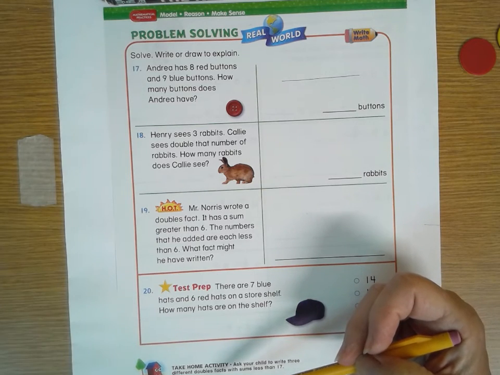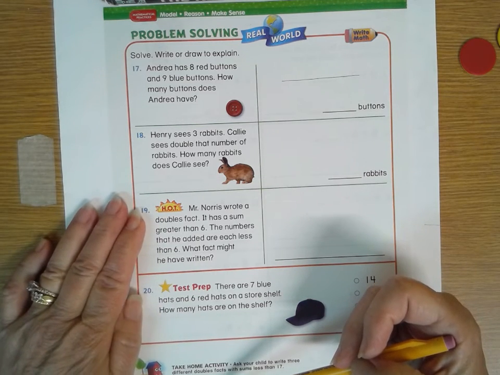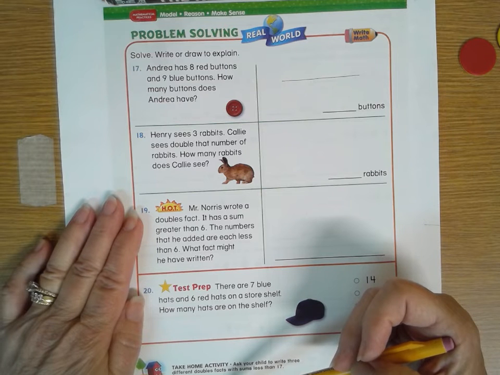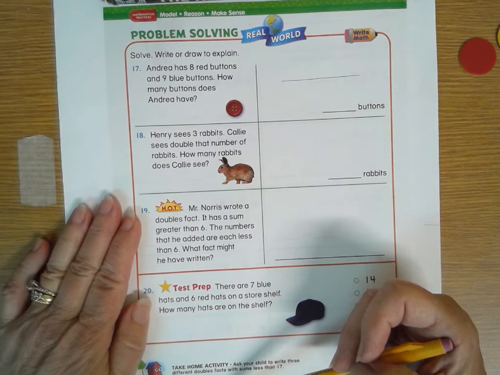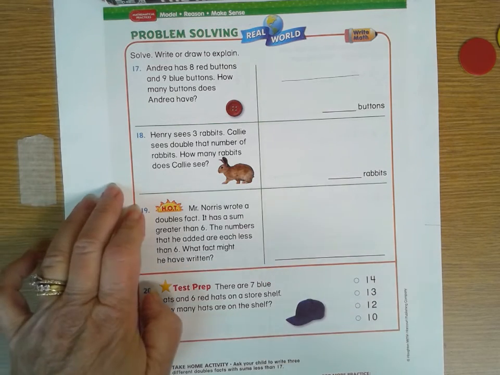Number 18, Henry sees 3 rabbits. Callie sees double that number of rabbits. How many rabbits does Callie see? Okay, so we talked about doubles on the front.